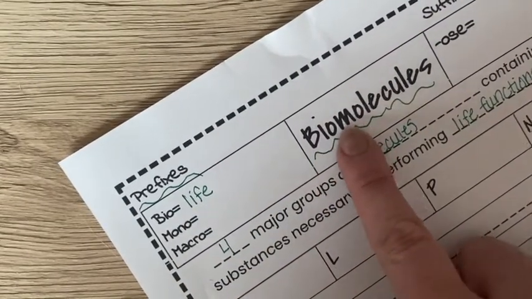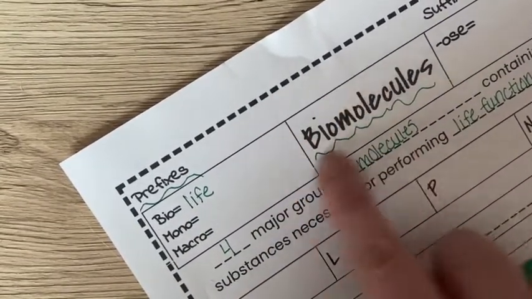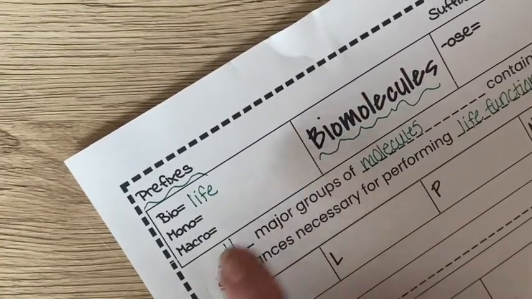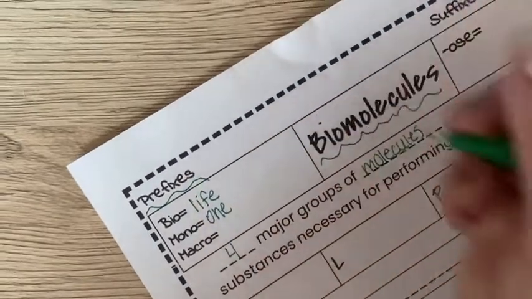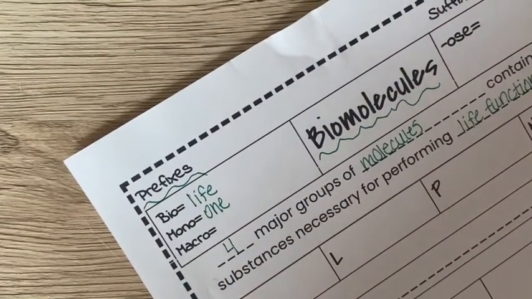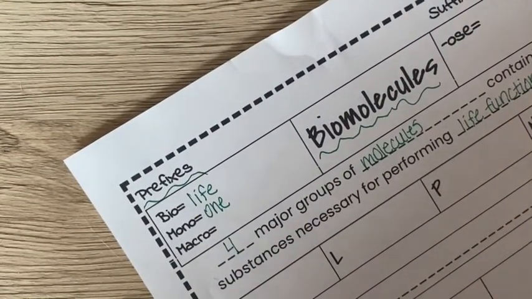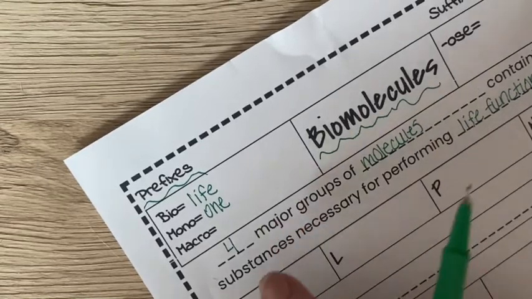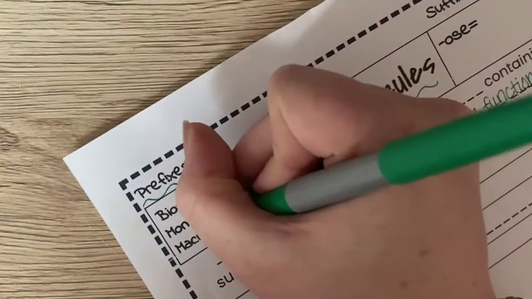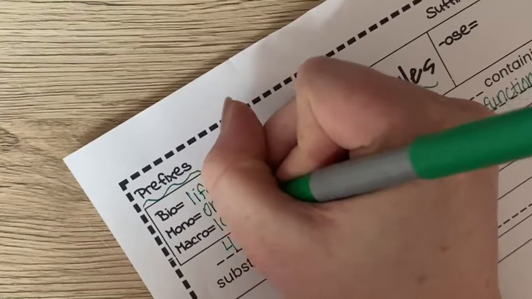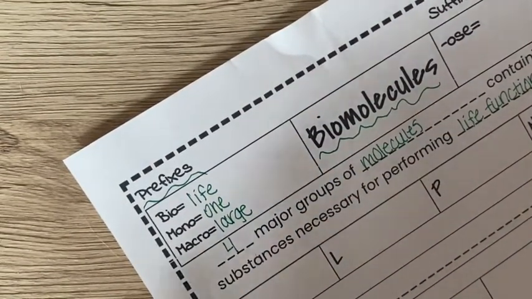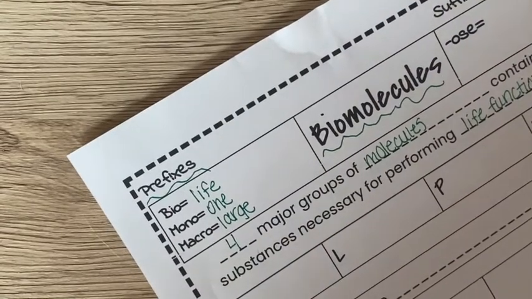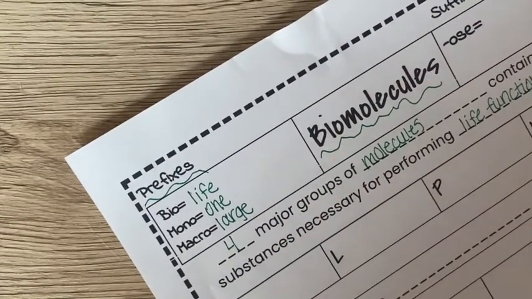Biomolecules are the molecules necessary for life functions. Mono means one. And later when we talk about carbohydrates, you'll hear about monosaccharides. Macro means large. So if we talk about molecules that are macromolecules, that means they're larger molecules.